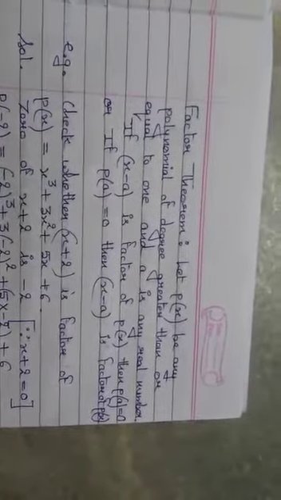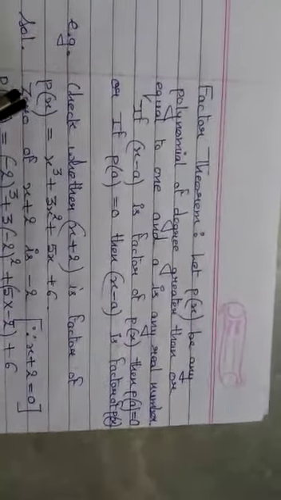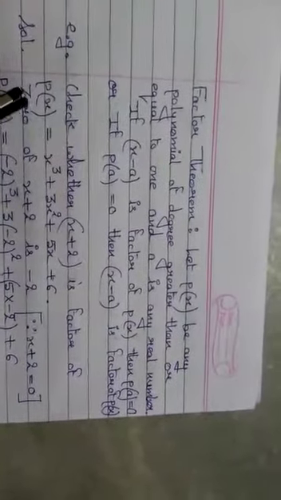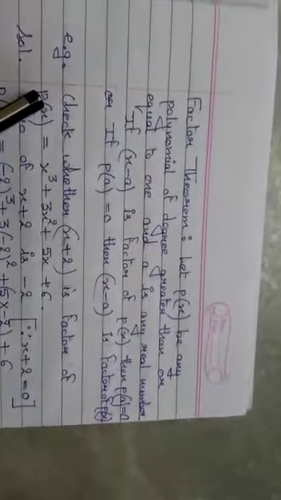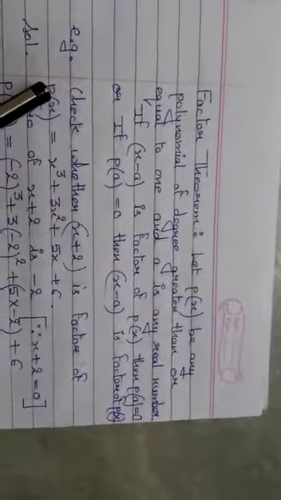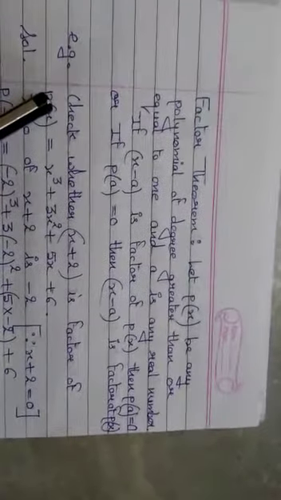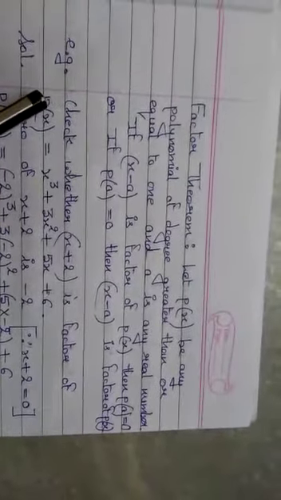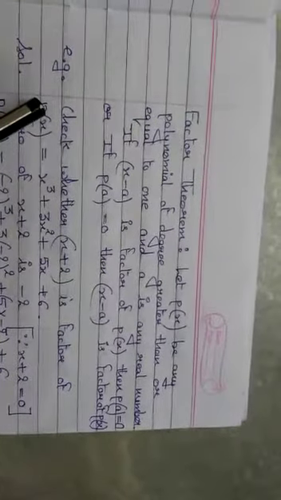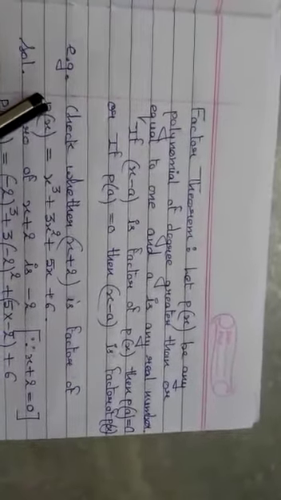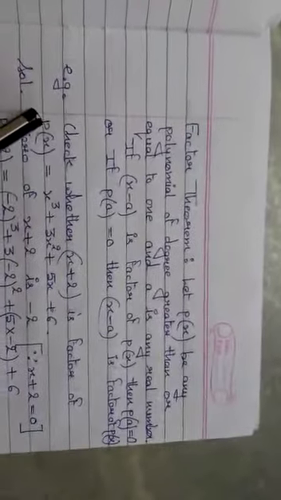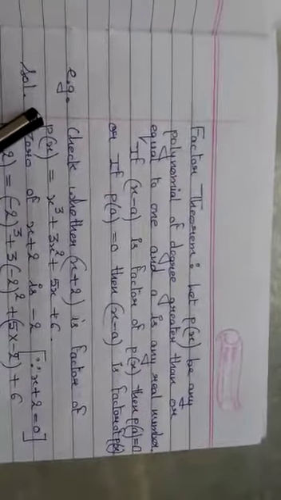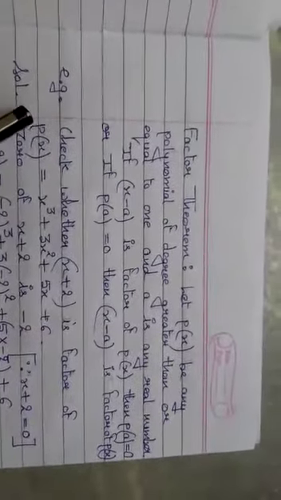As I've told you that we are going to do two theorems today. So I have explained to you the remainder theorem. If remainder theorem is clear to you, now the next theorem is factor theorem. So you all must know what you mean by factor. Factor means any number that divides the dividend exactly. Like 2 is a factor of 4, 2 is a factor of 8, 2 is a factor of 10, 3 is a factor of 15, like this.